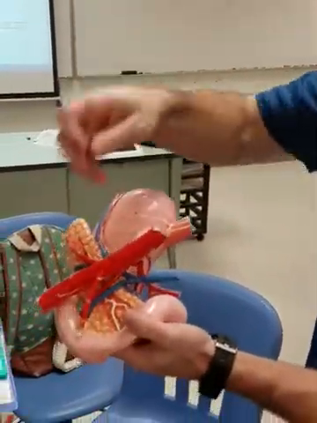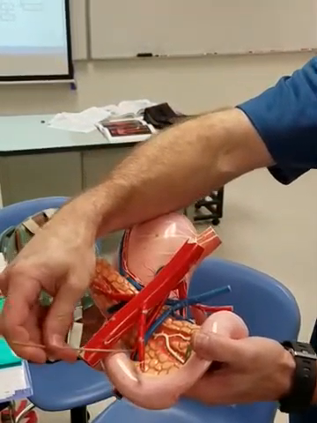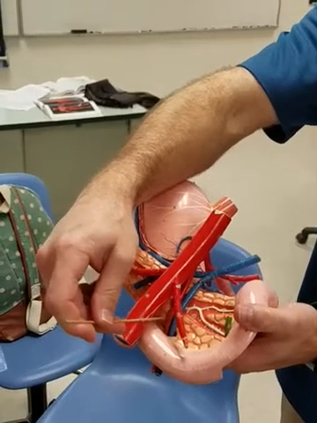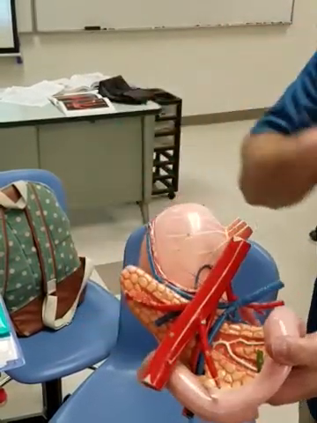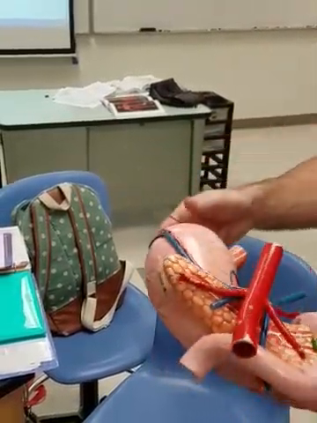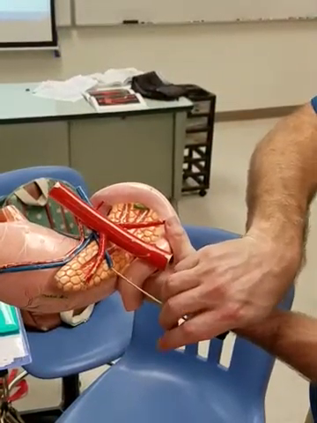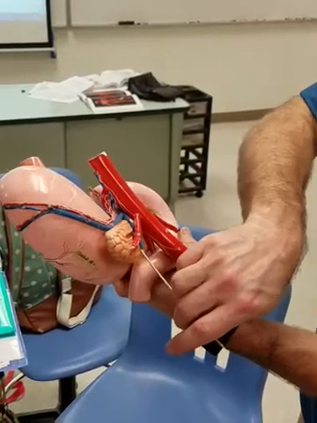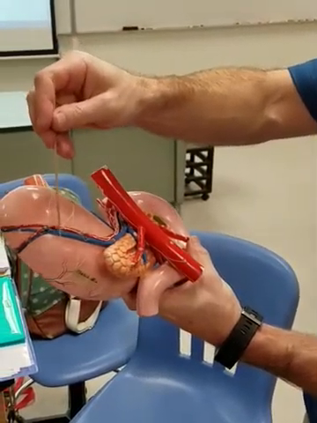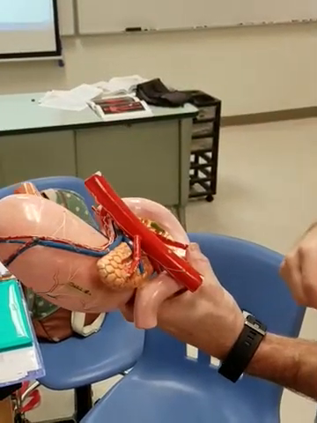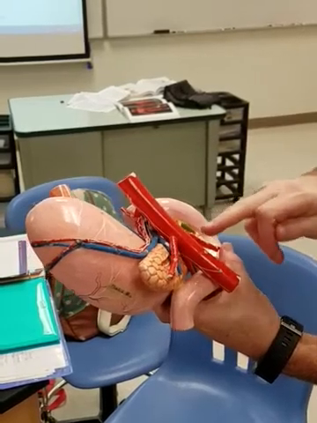So then what's the artery right next to it? Superior mesenteric artery with the superior mesenteric vein. And then this one is inferior mesenteric vein, emptying into splenic vein. And these are renals.